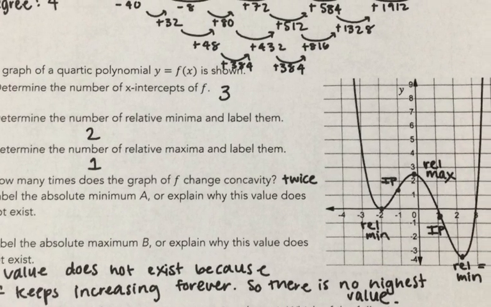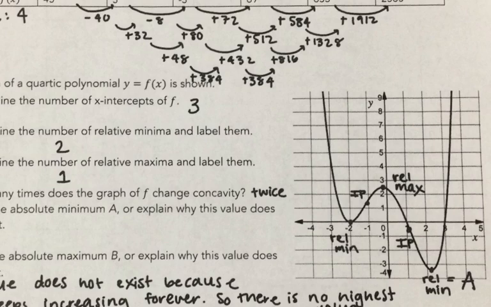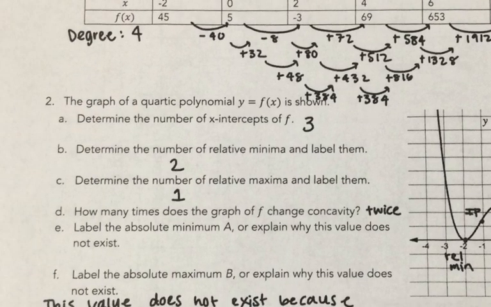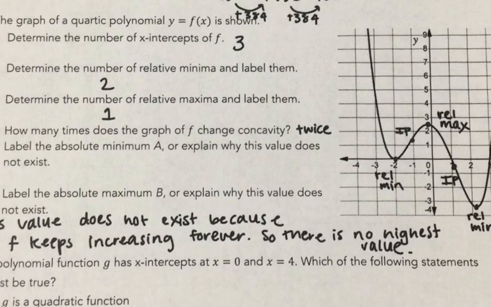Label the absolute maximum B, or explain why this value does not exist. So for what we can see, the absolute maximum is here, right? This is the highest y value. But we assume this graph continues up forever because there is no endpoint. So for an absolute maximum, you're trying to put a roof on the top, cap it. You can't cap it. It goes up forever. So there would not be an absolute maximum, because f is increasing forever. So there's no highest value. Questions there?